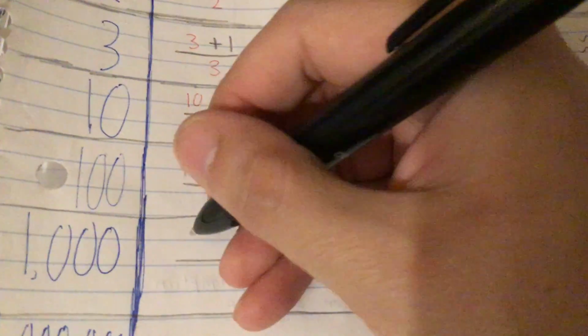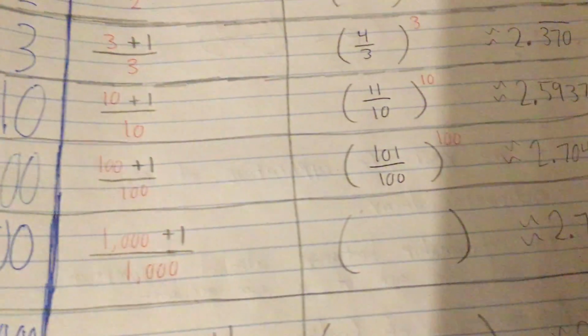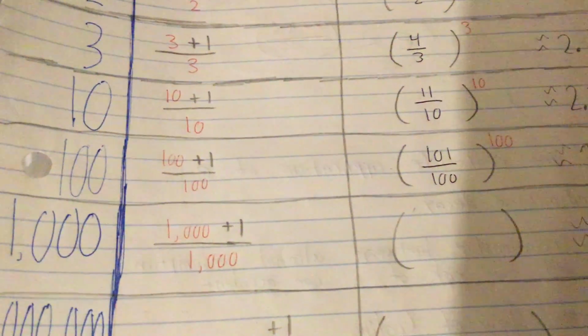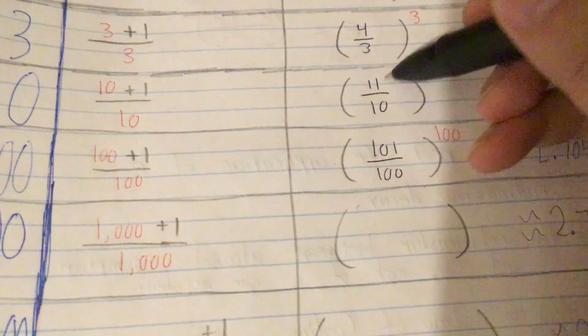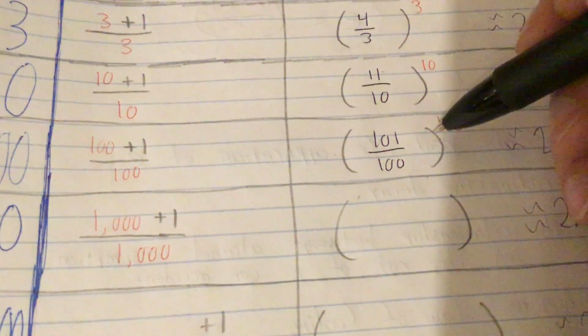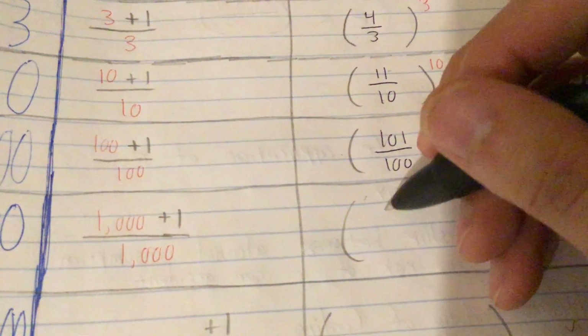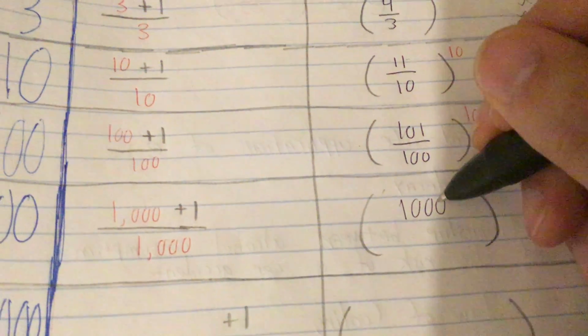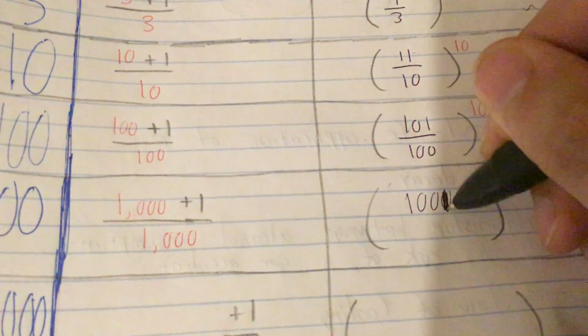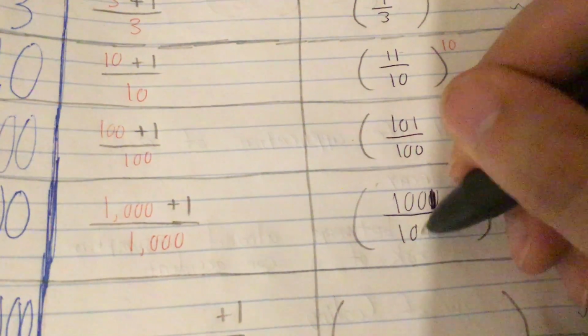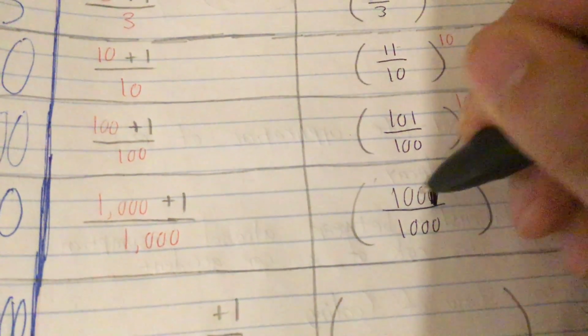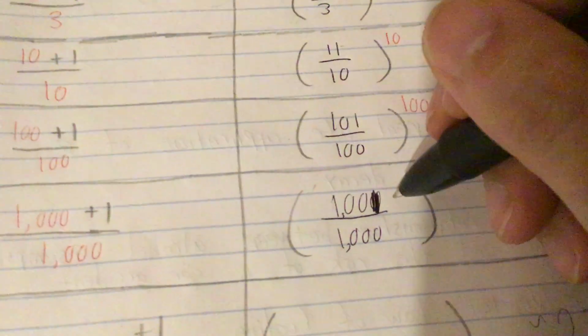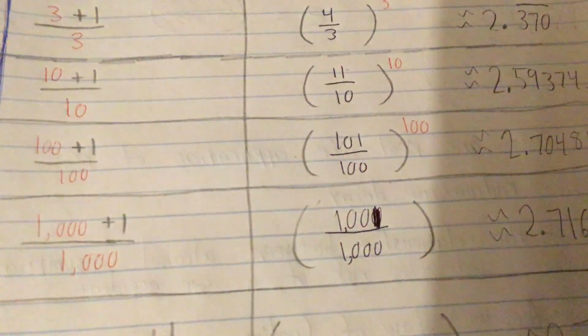So I'm thinking that if these numbers get bigger and bigger, the output should get bigger and bigger as well. But remember that if I do 1,001 divided by 1,000, sorry about that, I feel really bad, 1,001 over 1,000 to the 1,000th power.